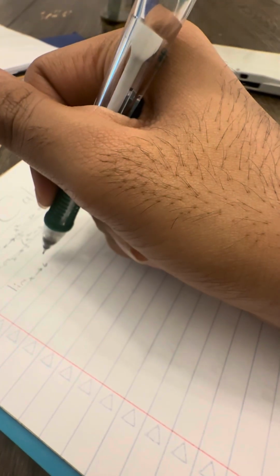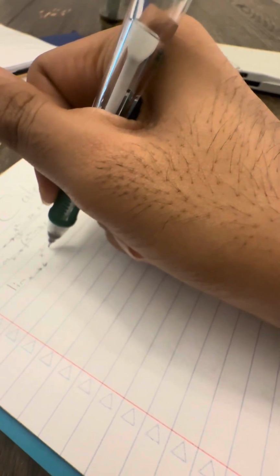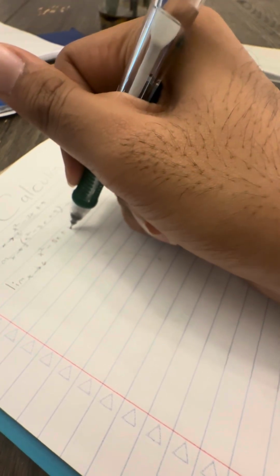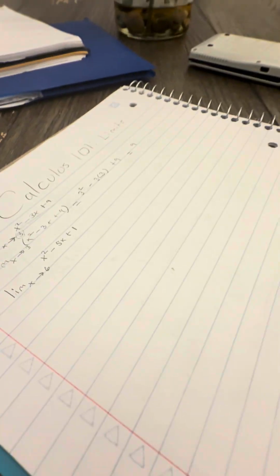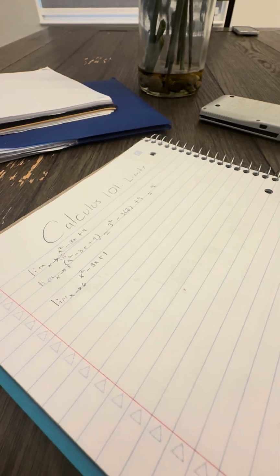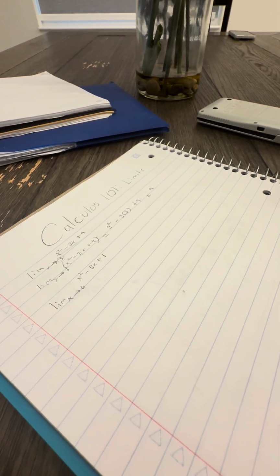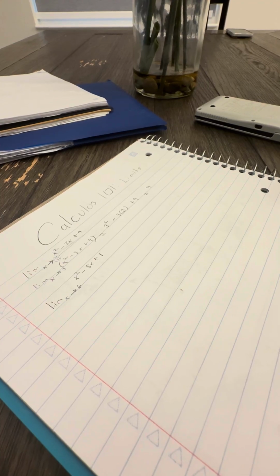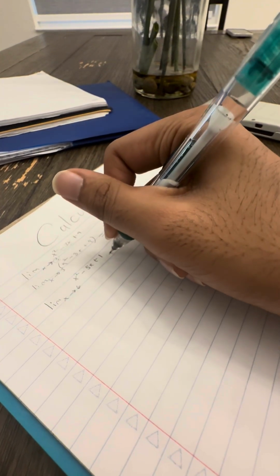Limit as x approaches 6 of x squared minus 5x plus 1. I'll give you guys a little bit of time to try to take a shot at the question. Okay.